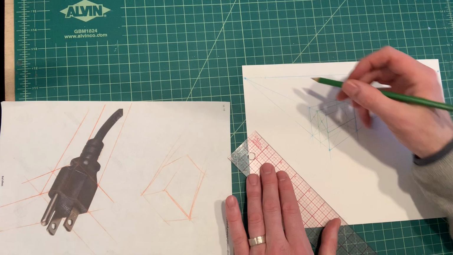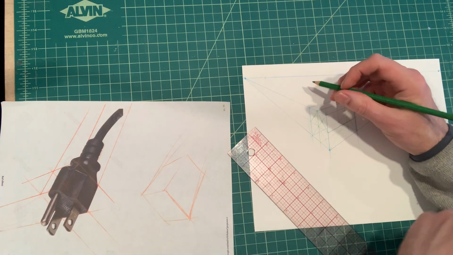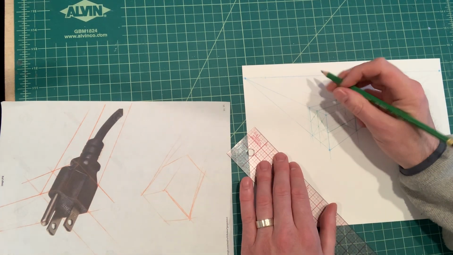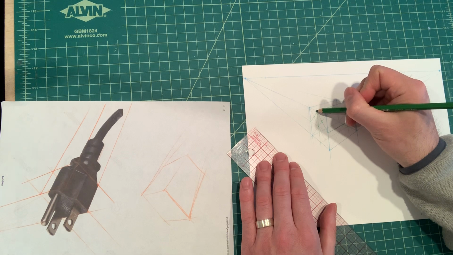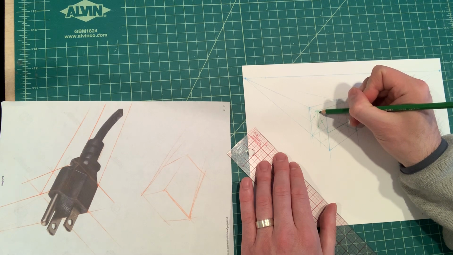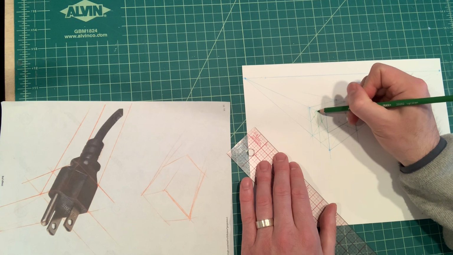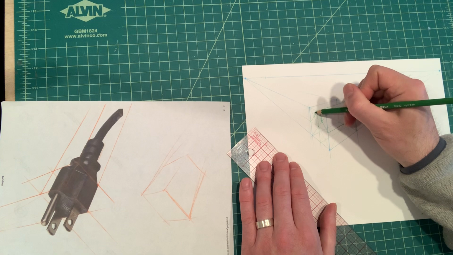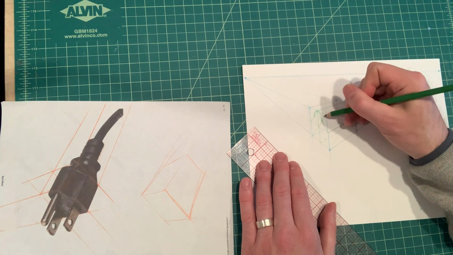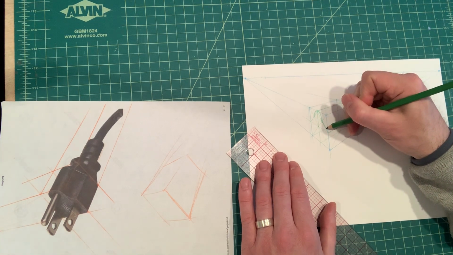So what I'm going to do now is draw this, and then I'll use my red pencil to go on top of it. I'm going to make a little bit of a round here, going down to that point I just made. And then I'm going to curve it out, like so.